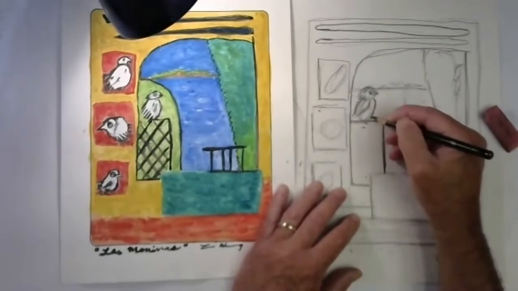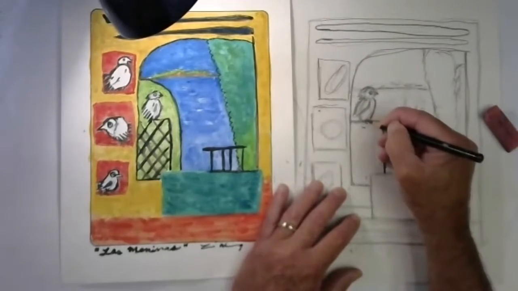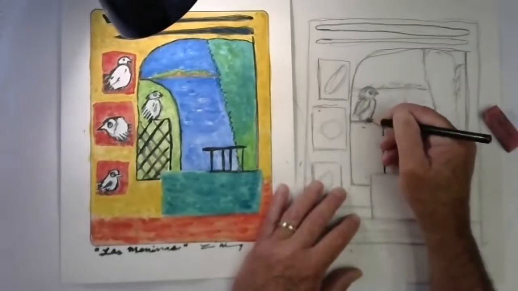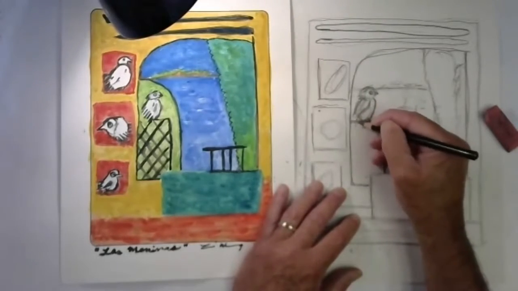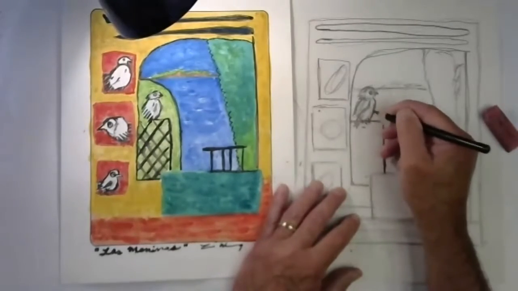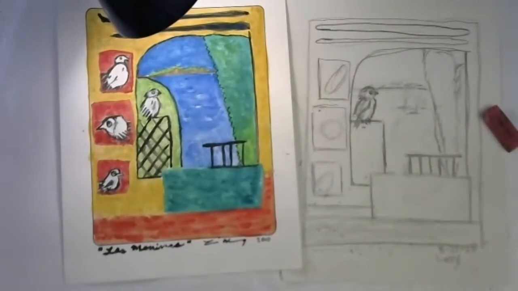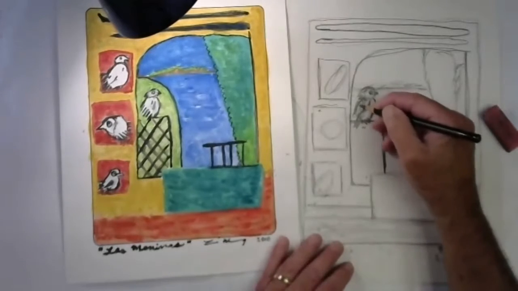And come down. He's sitting on the trellis, so I'm going to give him a couple of lines here for his talons, his feet, and creating a quick little bird here.